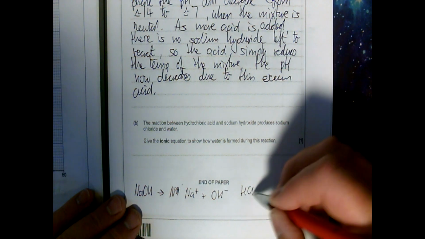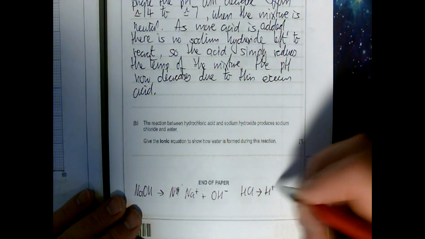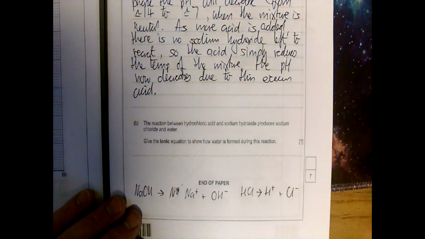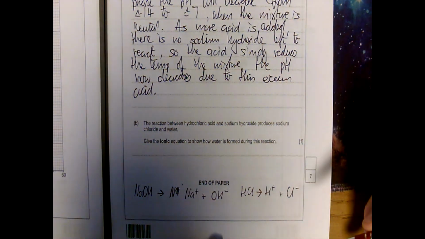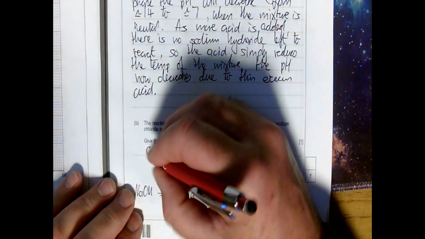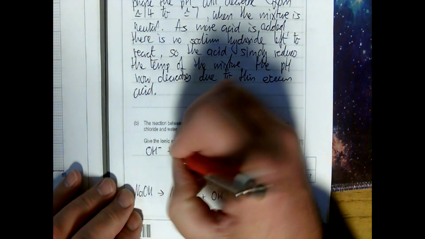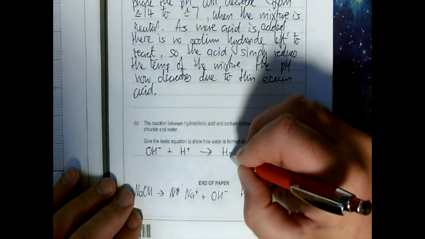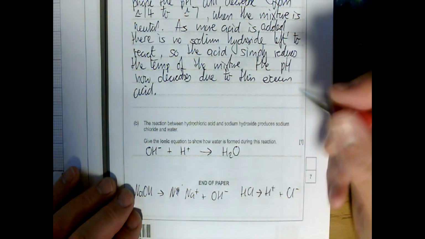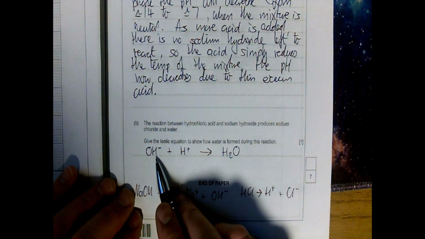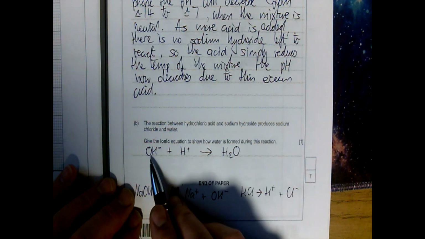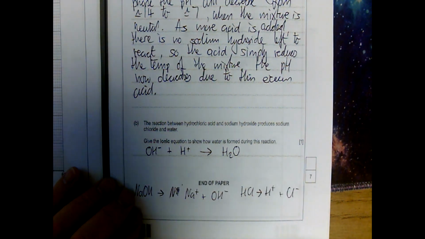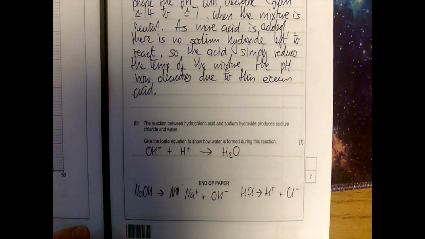Okay, so for that question, hydrochloric acid reacts with sodium hydroxide to produce sodium chloride and water. Give the water formed during the reaction. Okay, so hydroxide ions and hydrogen ions from the acid.